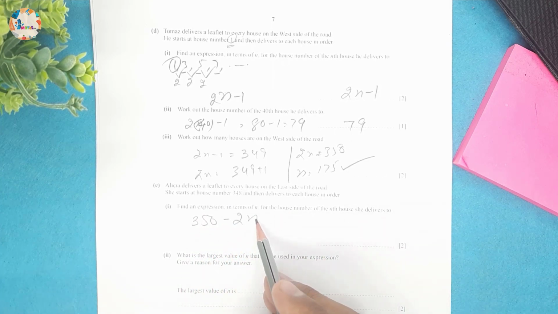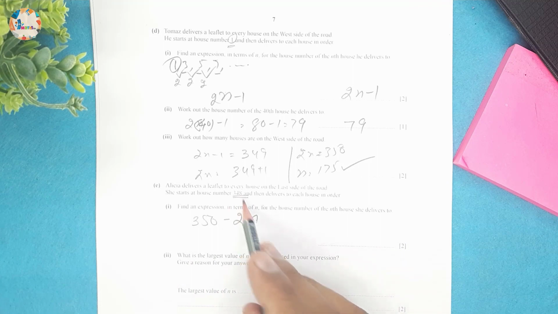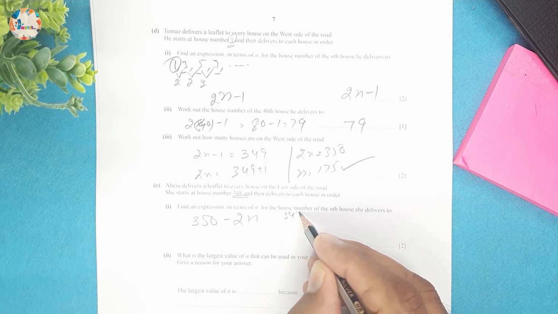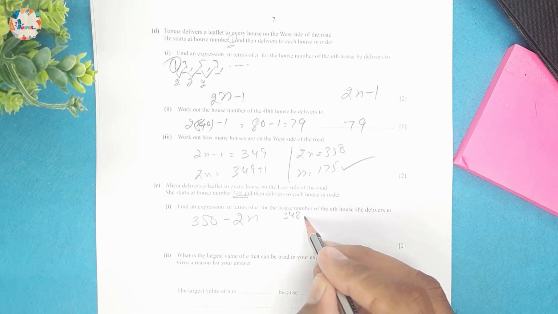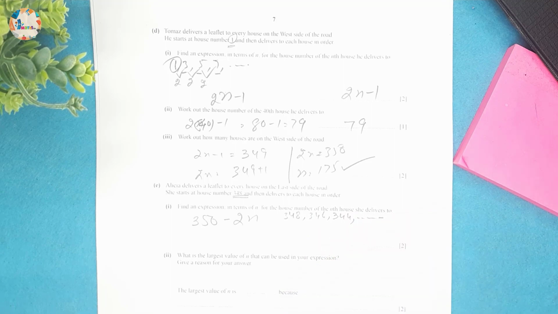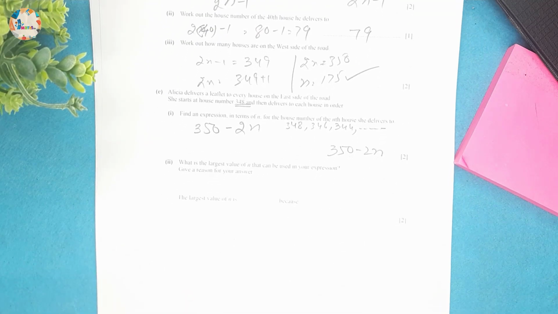If we replace n equal to 1, we will get 348 because she is starting from 348. Then if we replace n equal to 2, this will be 350 minus 4, which is 346. Basically the sequence we will get is 348, then 346, then 344, and so on. So from here we can write this formula, which is 350 minus 2n. What is the largest value of n that can be used in your expression? Give a reason for your answer also.